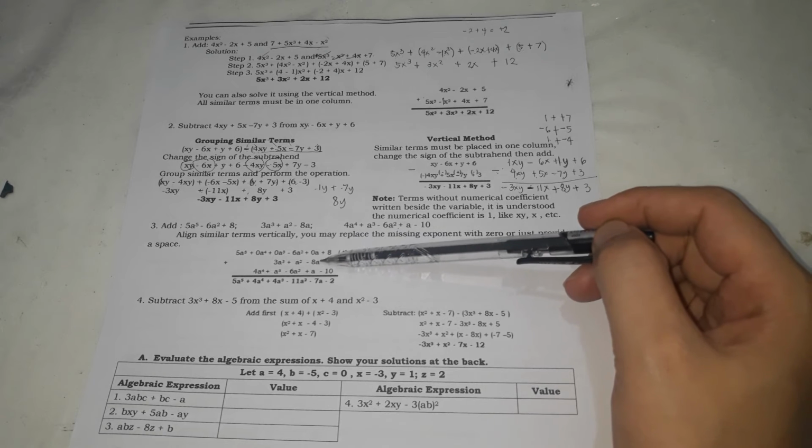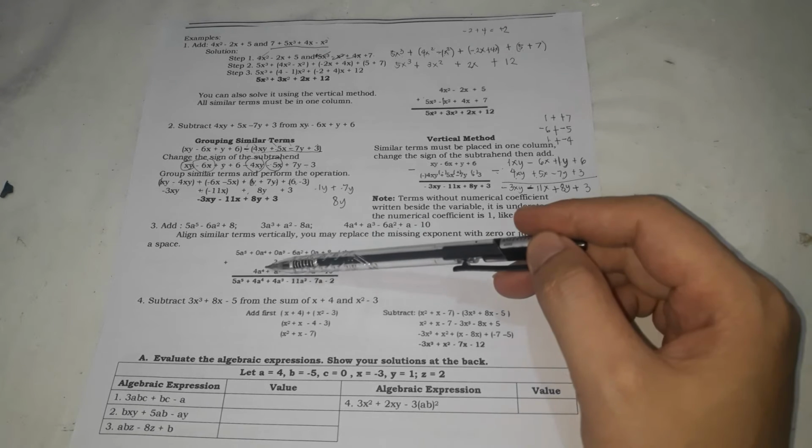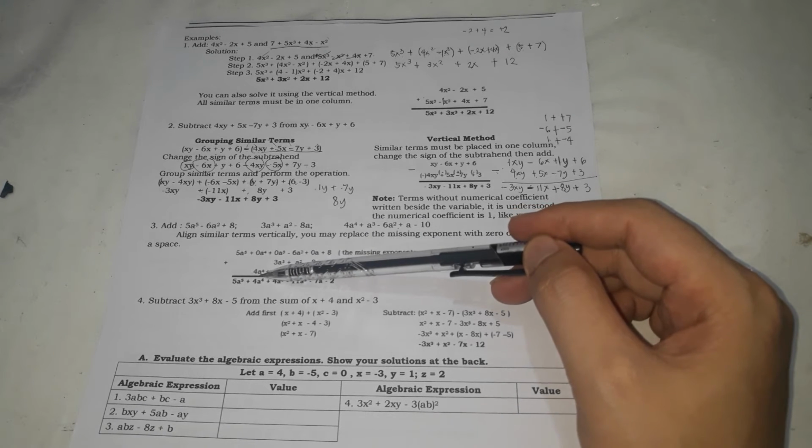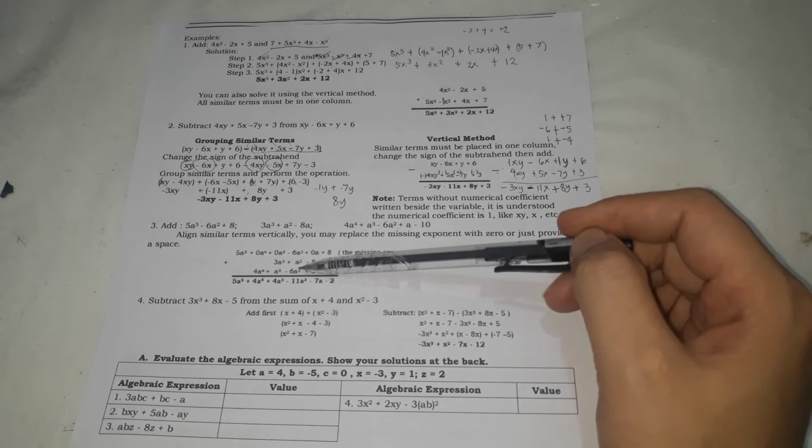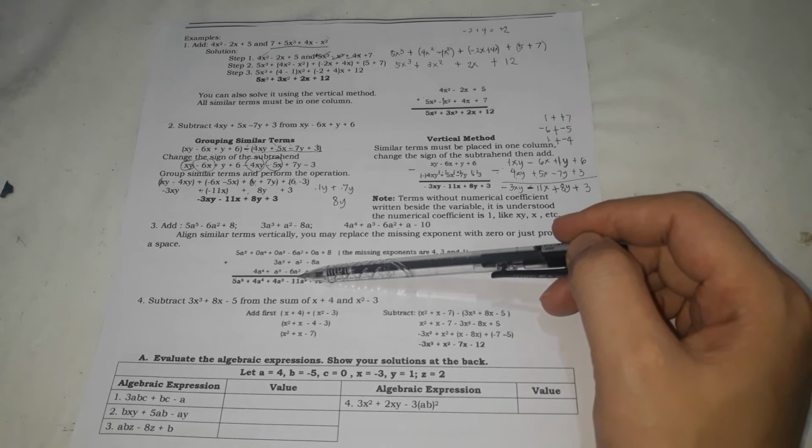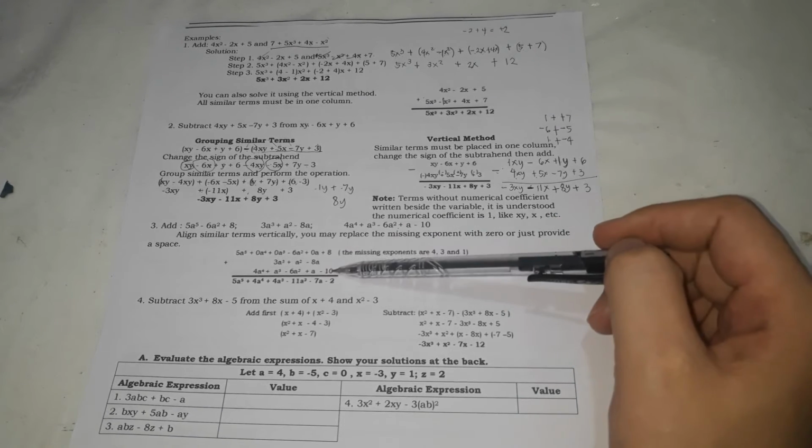Plus 2a minus 8a. So, walang constant term o walang term na walang variable. So, ganyan lang. 4a to the power of 4, nilagay niya dito sa ilalim ni a4. 8, 3, nilagay niya sa ilalim ni a3. a2, nilagay niya sa ilalim ni a squared. Plus a minus 10.